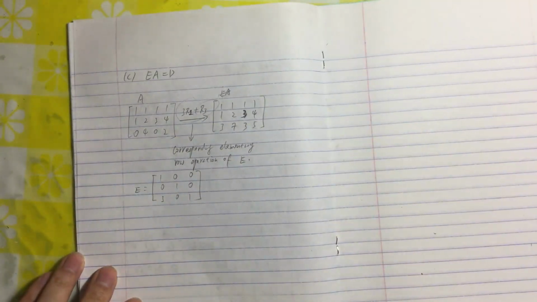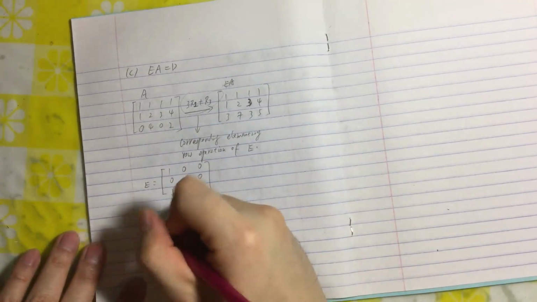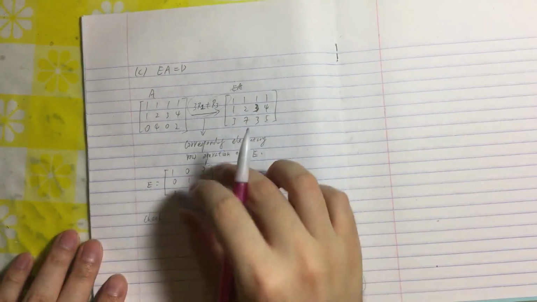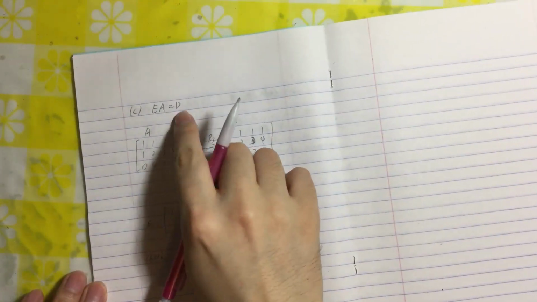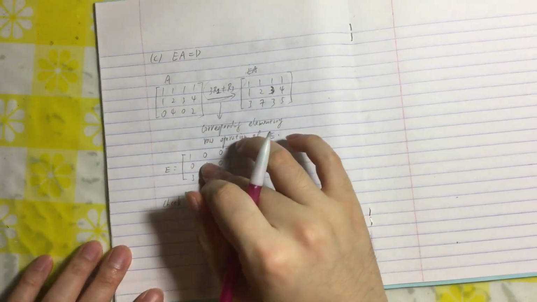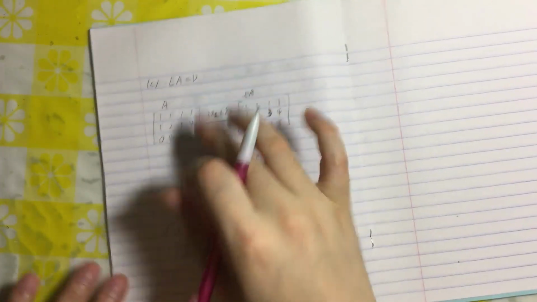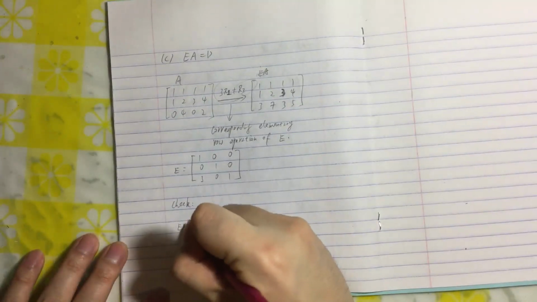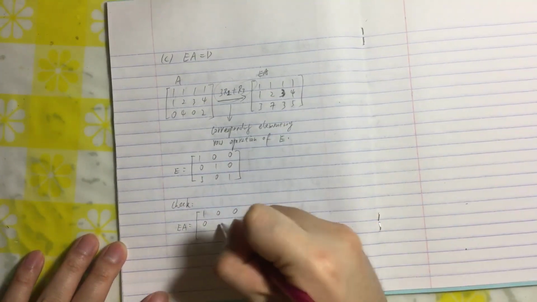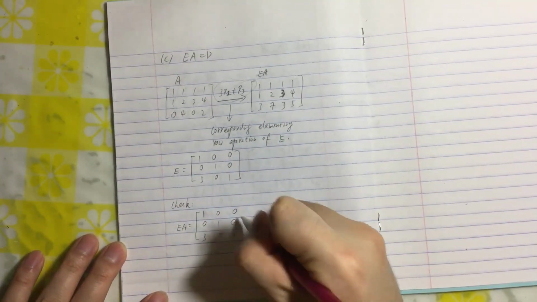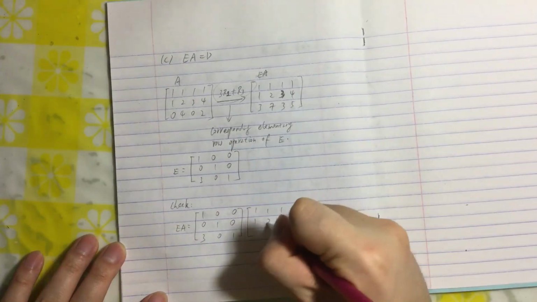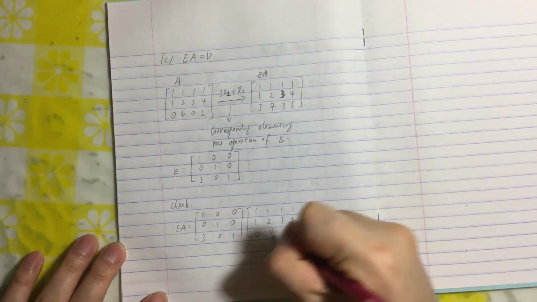Now, how do we check the answer? If we want to check the answer, we take E times A, and we must get D. Let's check. E times A, E is 1, 0, 0, 0, 1, 0, 3, 0, 1. Matrix A is 1, 1, 1, 1, 1, 2, 3, 4, 0, 4, 0, 2.